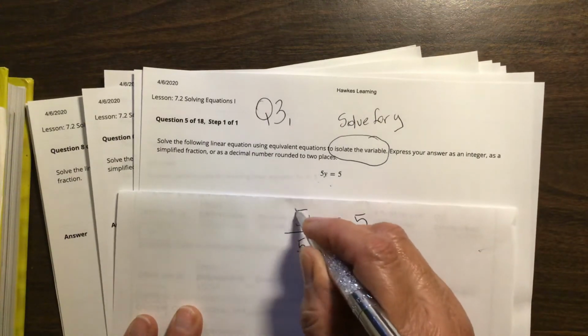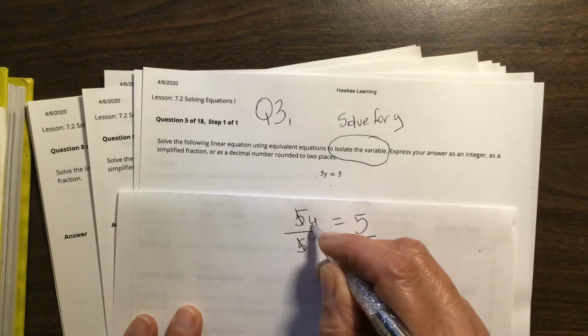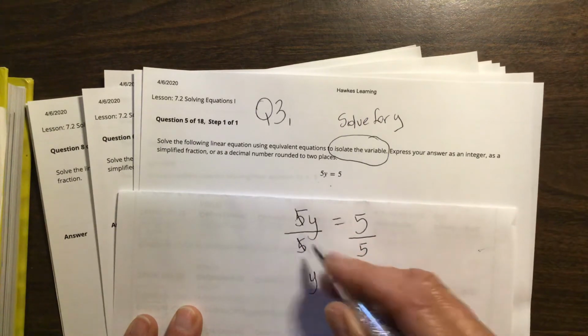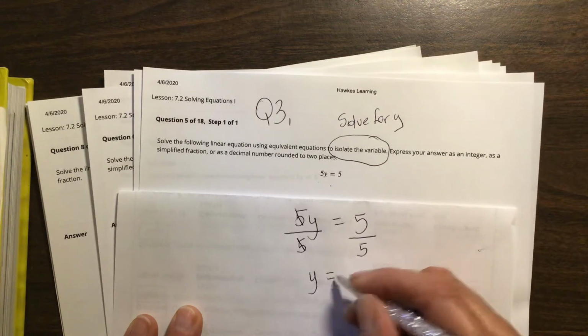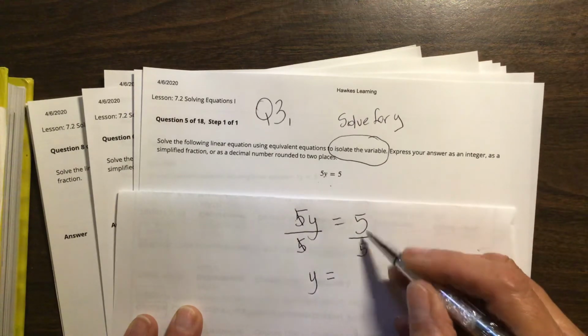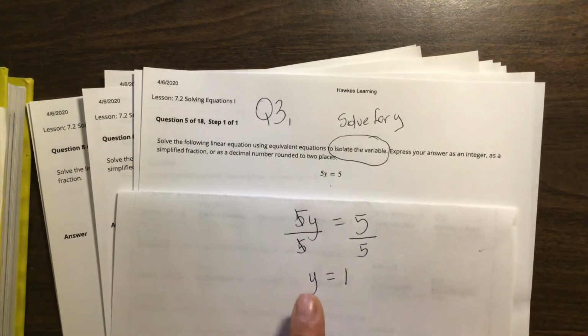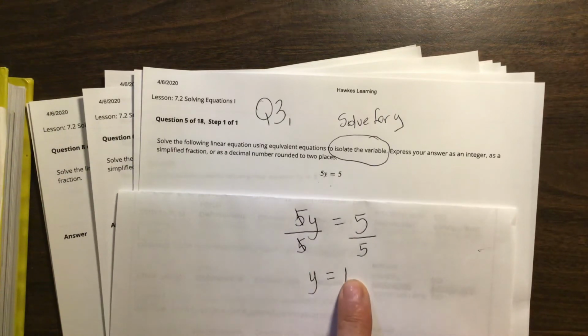Here, these factor away and leave us with just one y. That's why we did that, so that we could get y by itself. And over here, you know that any number over itself is equal to 1. Now you've solved for the variable. We've got y all by itself, and on the other side, the value that it's equal to.